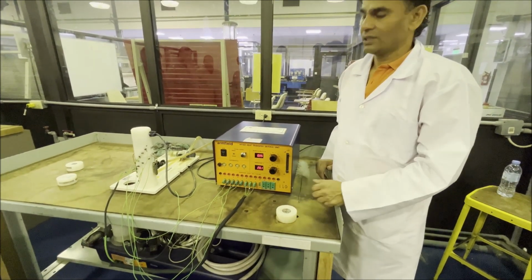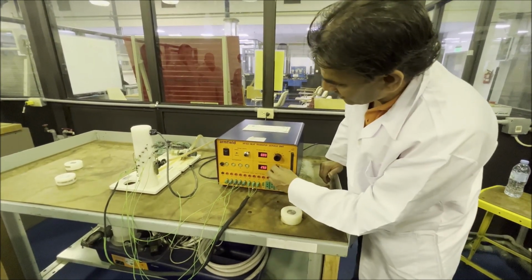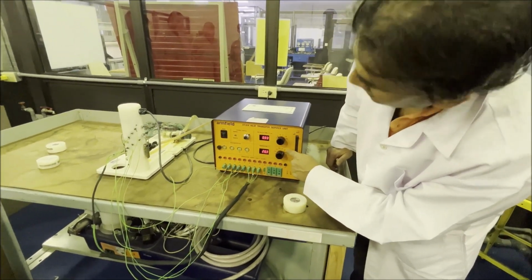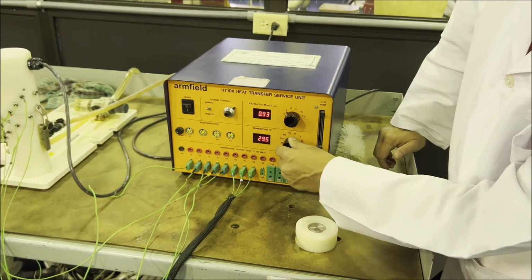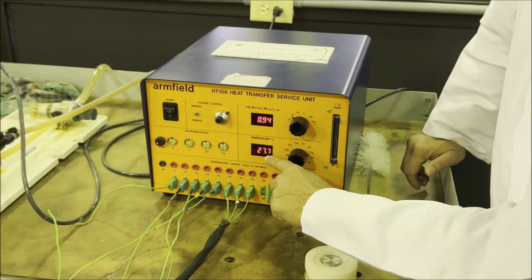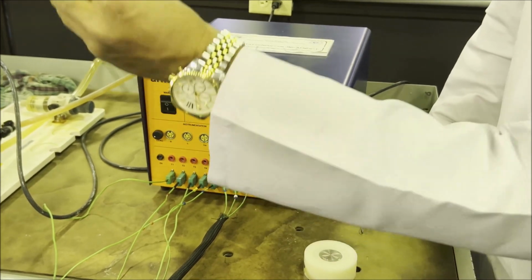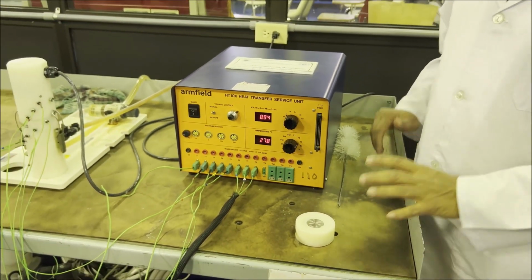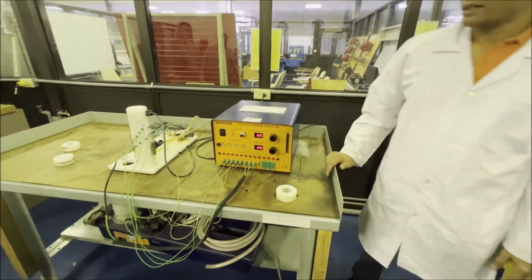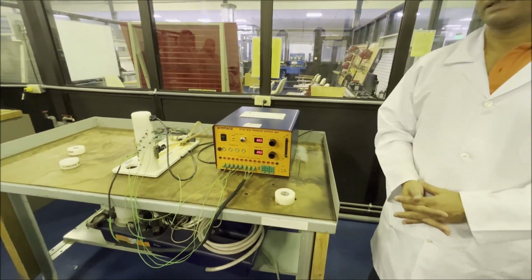Got it? Now keep this on 21, 22. If there is no change, then we can record all the temperatures. Now if you see this T1, T2, T3, if there is no change for at least 1 minute, then we can say steady state is reached. Okay, thank you. Now we will explain the remaining things.